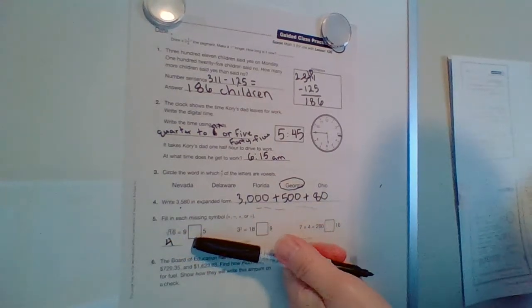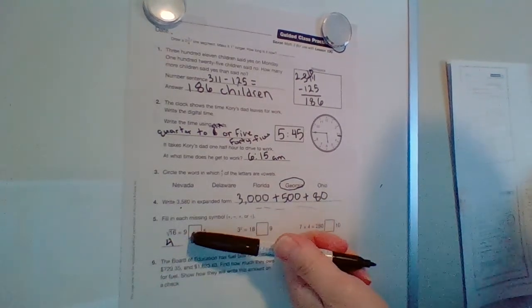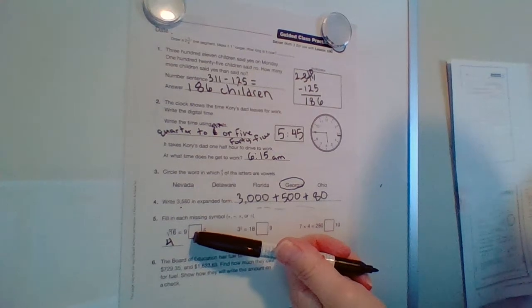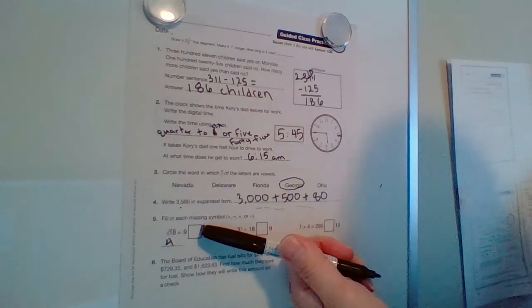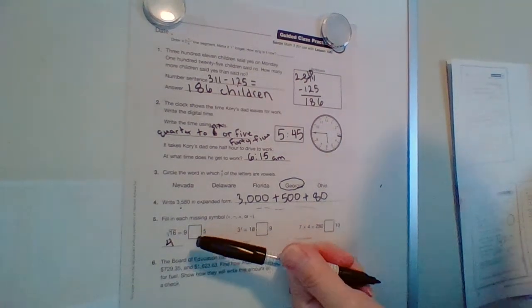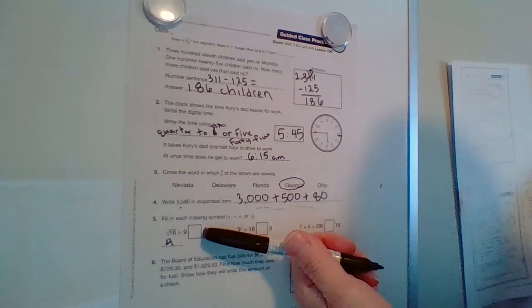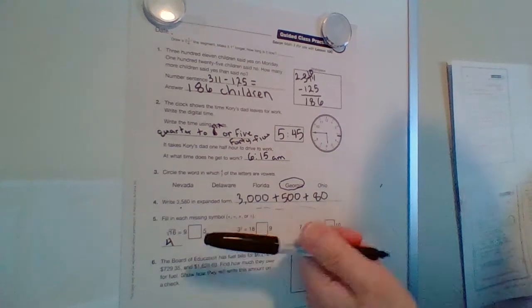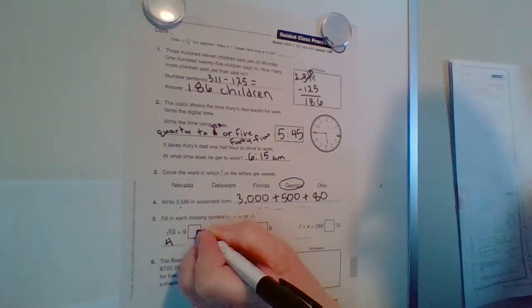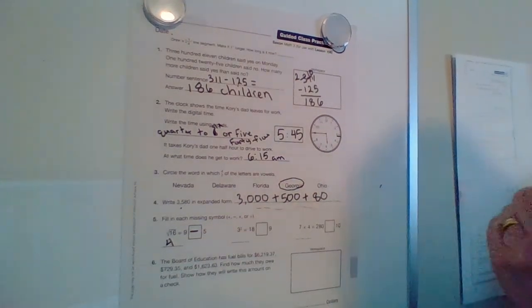So we're thinking, all right, there's a 4, so 9 plus 5, would that give you 4? No. 9 minus 5, would that give you 4? Absolutely. So that's going to be a minus in there.